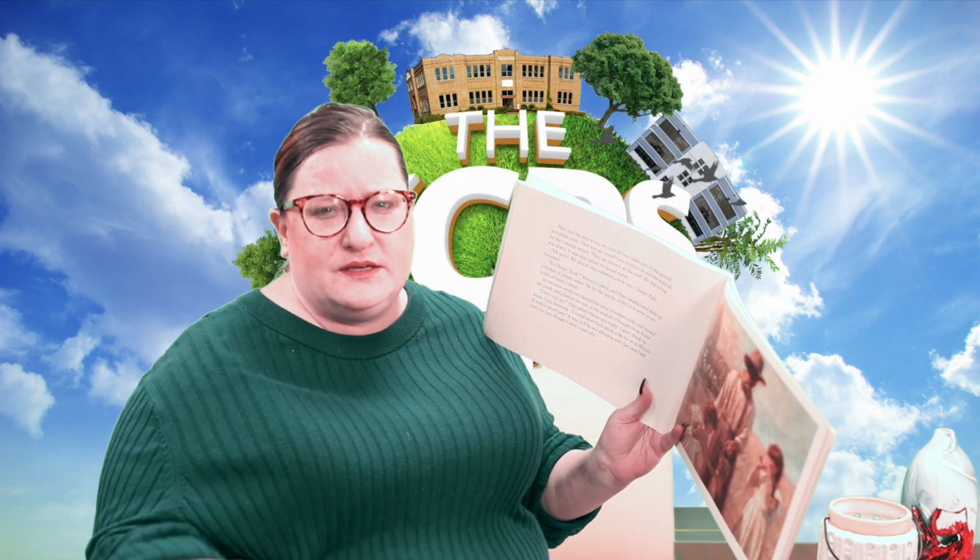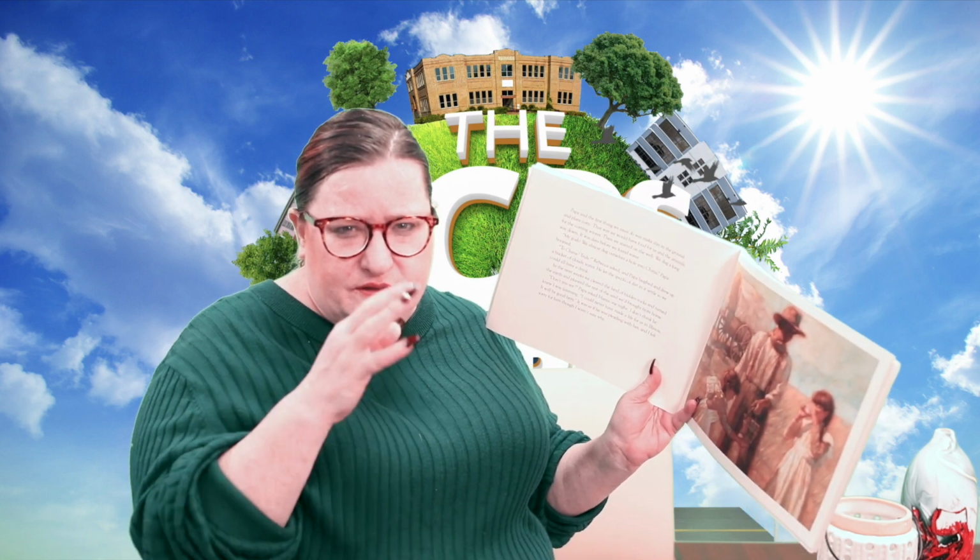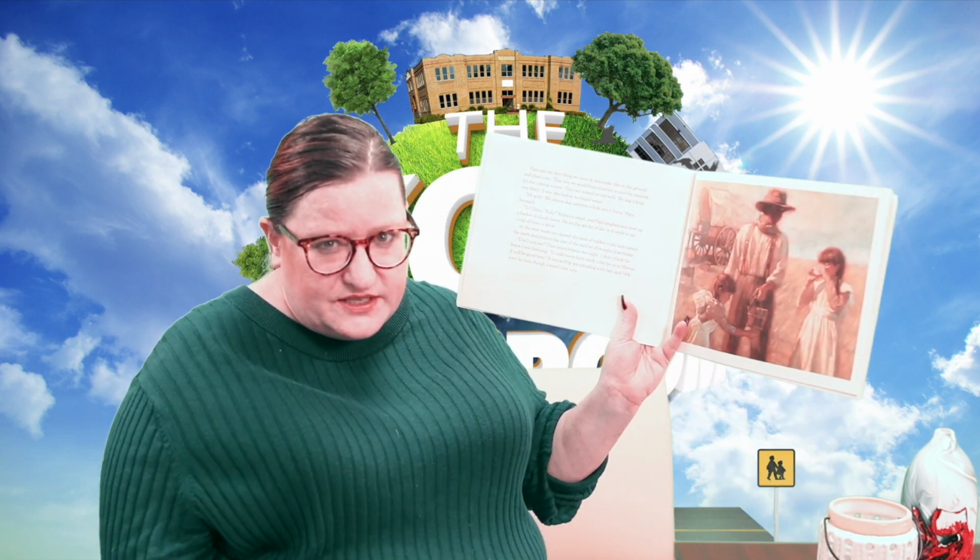Think about that. Drew up a scoop of water from the river. Let the dirt fall to the ground so you can drink it without tasting the dirt.